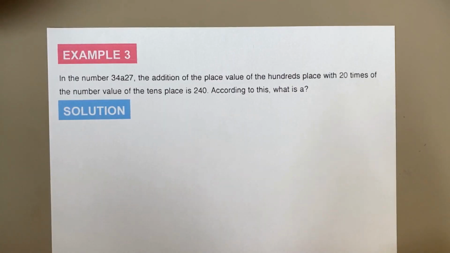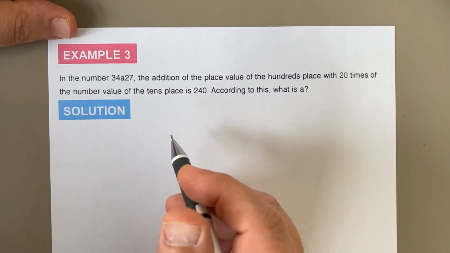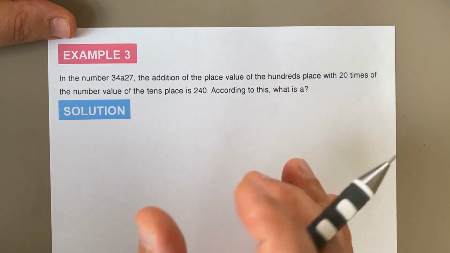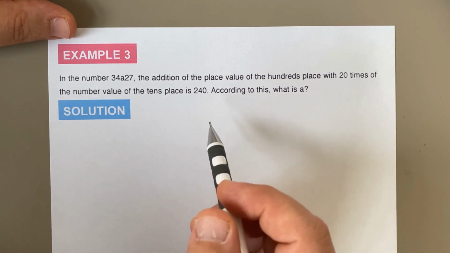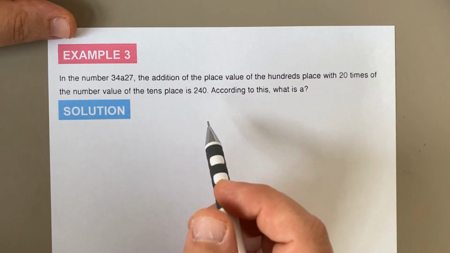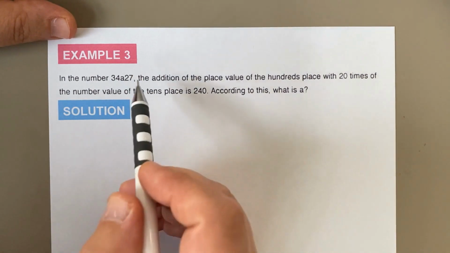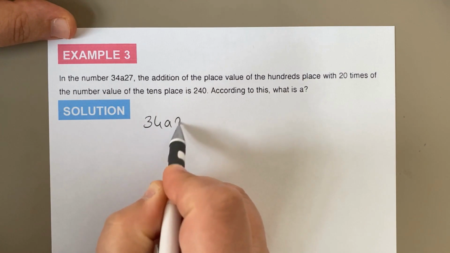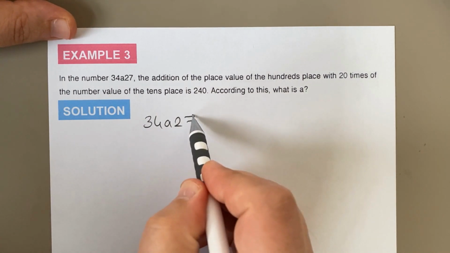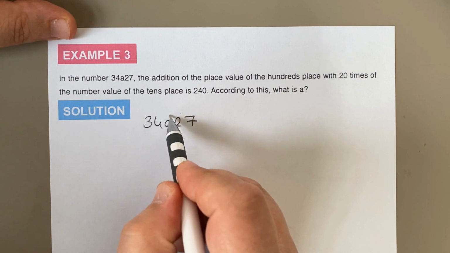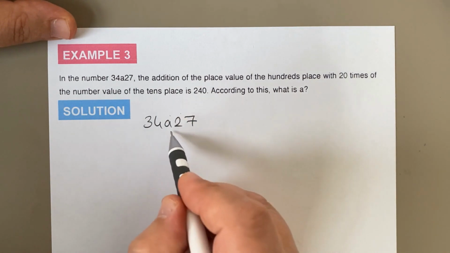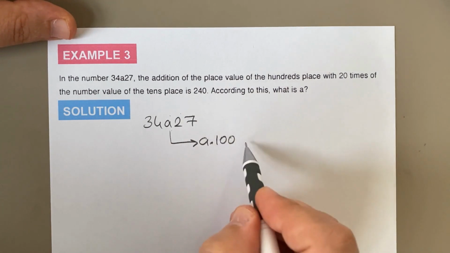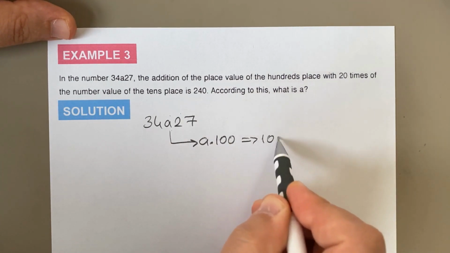Now, let's solve another example question. They've given us a 5-digit number. You need to look carefully. The place value of the hundreds place. So, where is the hundreds place? First, let's write the number here. Yes, we've written our number. The ones place, the tens place, the hundreds place. The place value of the hundreds place, we find by multiplying the digit here by 100.